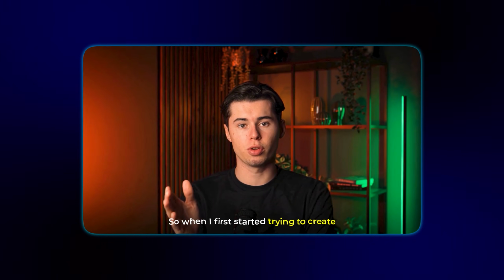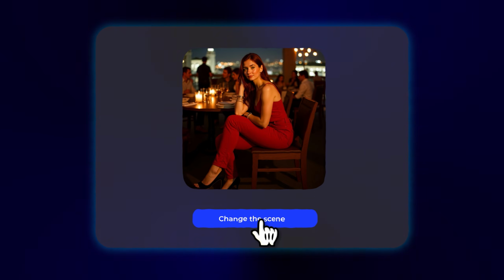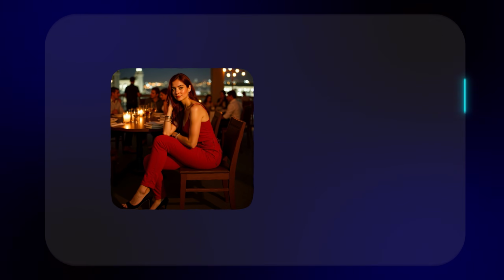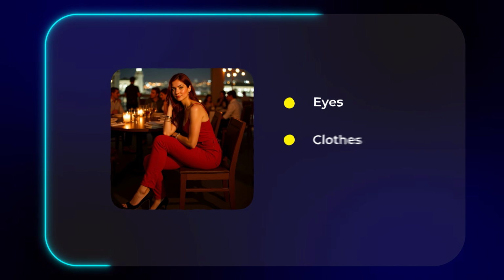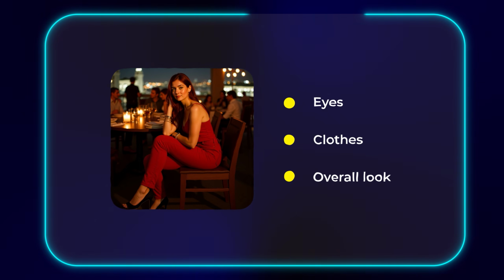So when I first started trying to create consistent AI characters, I kept running into the same problem. Every time I changed the scene, the character's face would change too. Sometimes it was the eyes, other times the clothes, and half the time it looked like a totally different person.